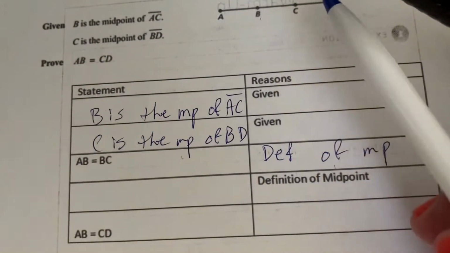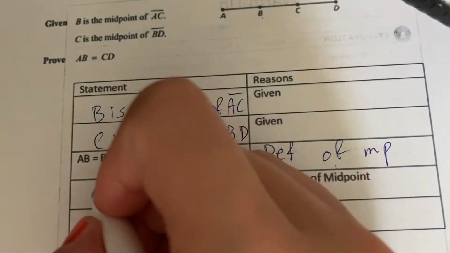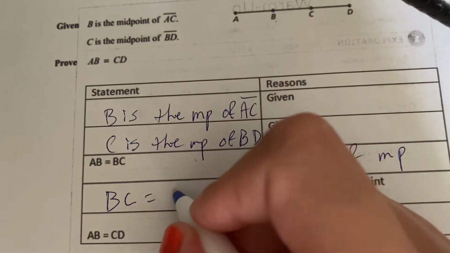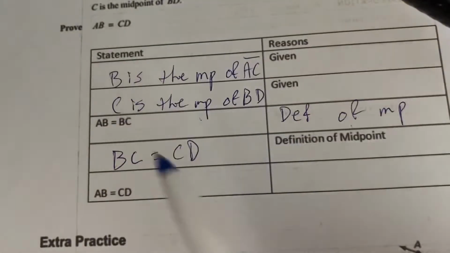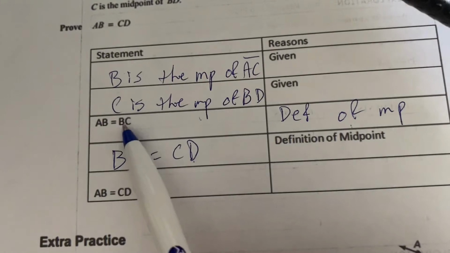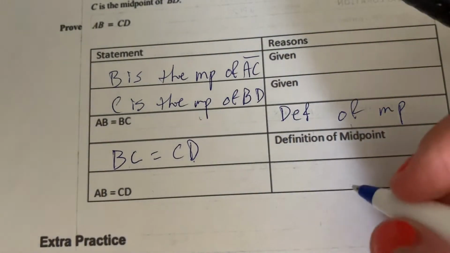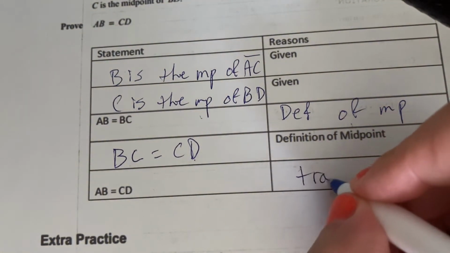Same thing here, C is the midpoint of B and D, so we know BC is equal to CD. Okay, and if BC is equal to CD and BC is equal to AB, we know we can cancel these out and AB is equal to CD. So that's called the transitive property.